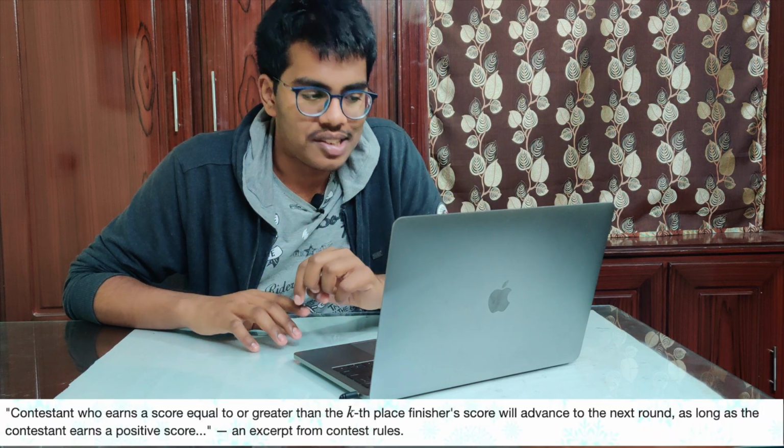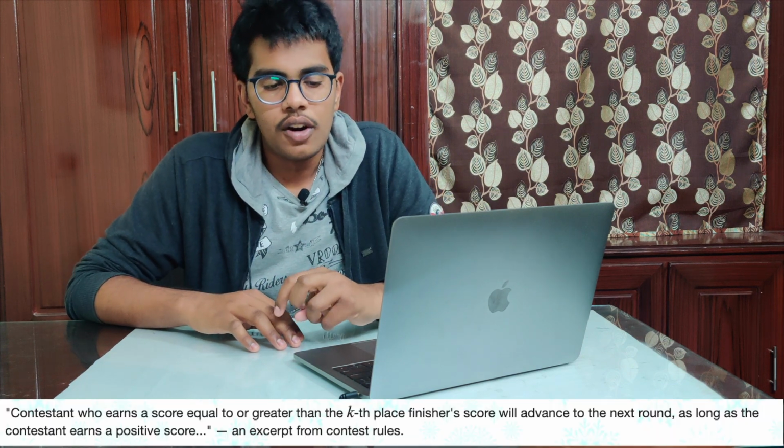So we need to read the problem statement thoroughly to not miss any edge cases. The edge case in this question is also mentioned in the rule, which is as long as the contestant earns a positive score. As given in this example, 0, 0, 0, 0 are the scores of all the contestants, so even if the kth place finisher's score is considered as the cutoff, which is 0, all the people will be equal to or greater than that 0, right? Because all are equal to 0, but none of them would advance to the next round because they haven't earned anything, and that's what the rule says. As long as the contestant earns a positive score only, we need to take them into consideration, right?